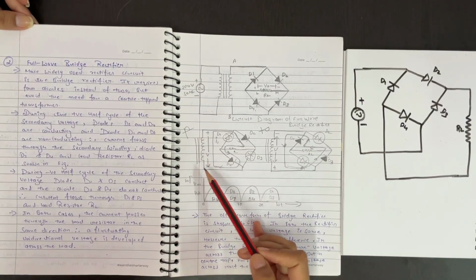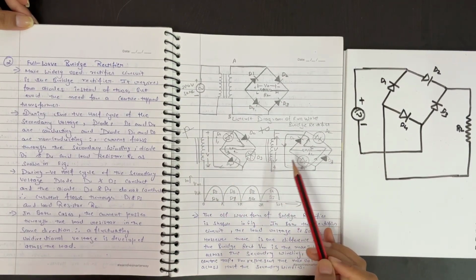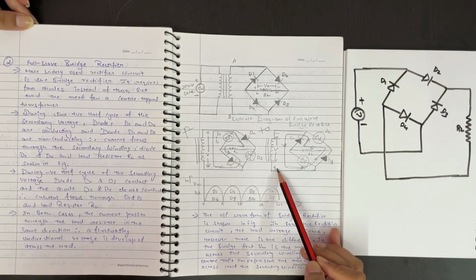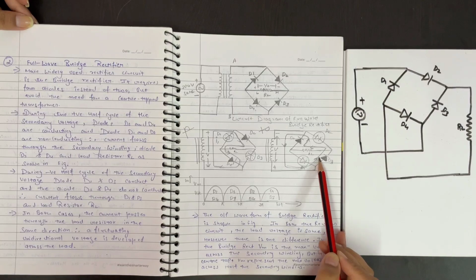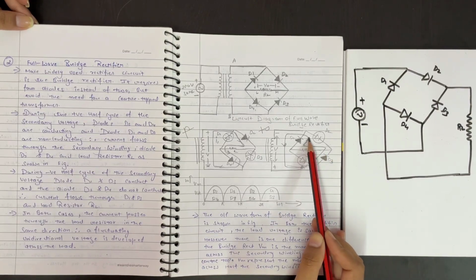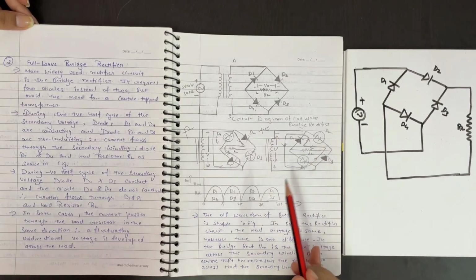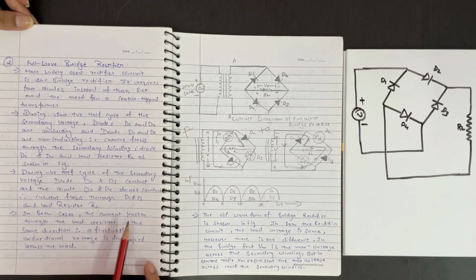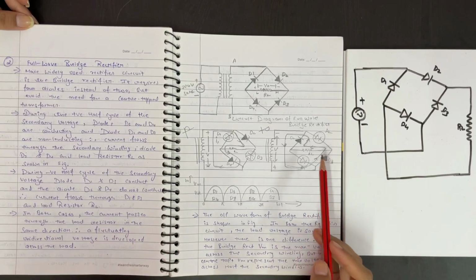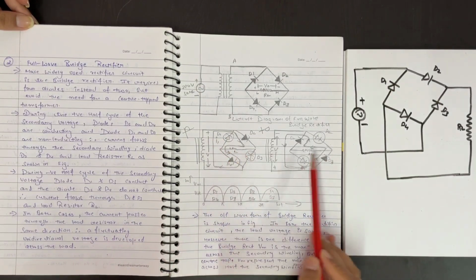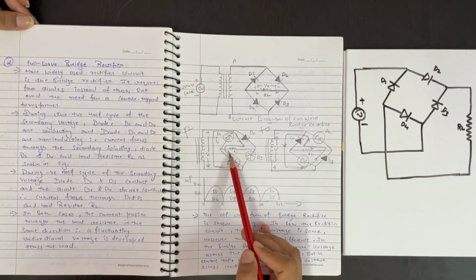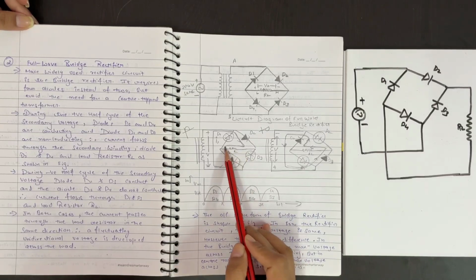So now the polarity is changed, now negative and positive. So now current flows from D1 and D3 like this, from D3 through RL to D1 and then to the winding. So in both cases, the current passes through the load resistor RL in the same direction. As you can see, in the same direction from M to L, from M to L.